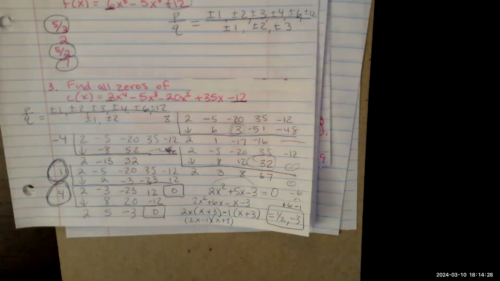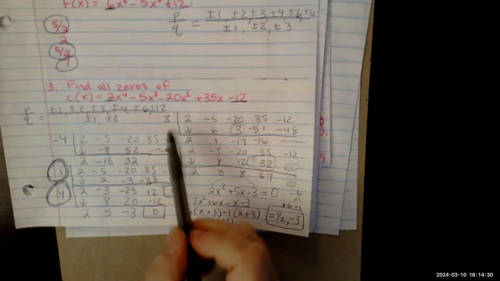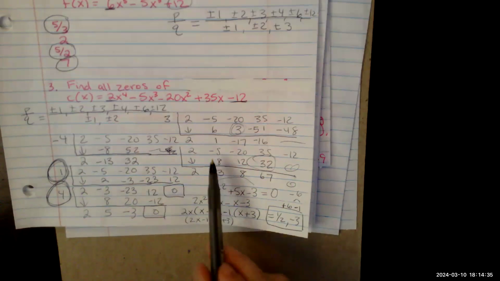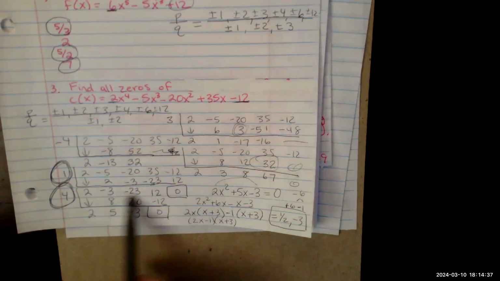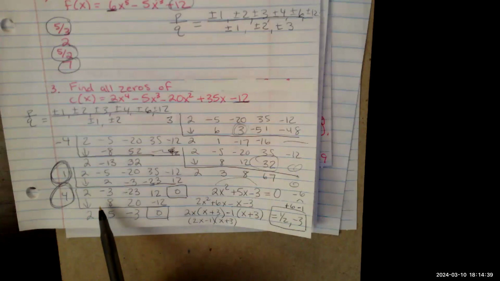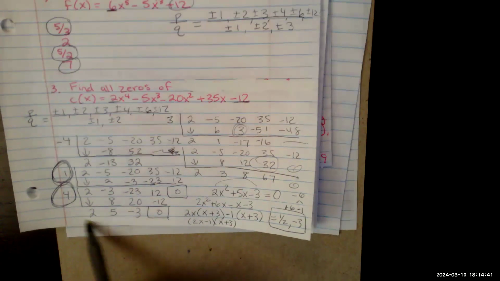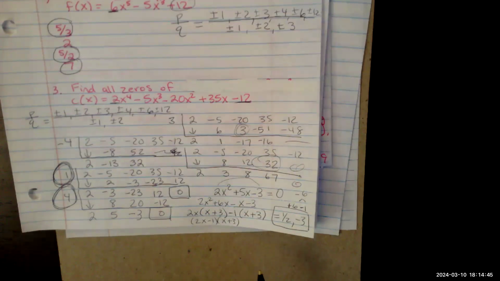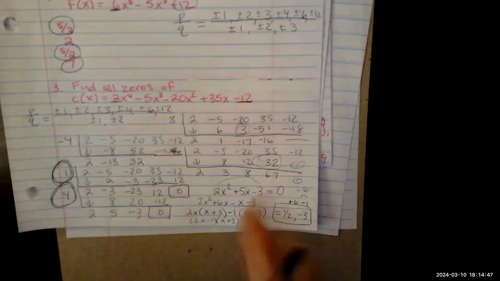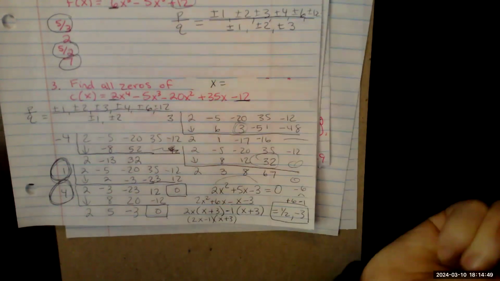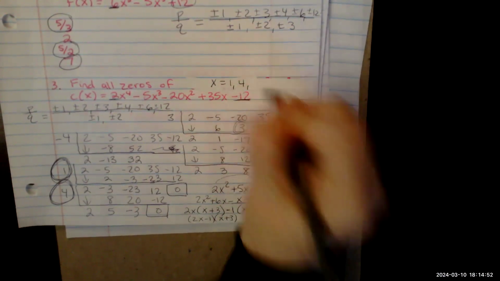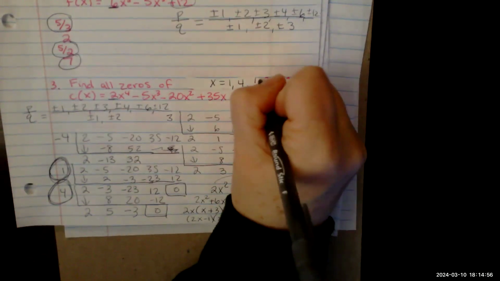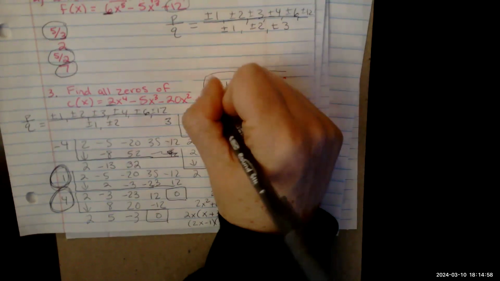So I had to do some guessing and checking at first. Once I found my first answer, I could then use these new numbers instead of going back all the way to these and keep guessing and checking again. And then once we got down to something which was an x squared, I could try to factor it, which I could. So my final answer for the zeros would be 1, 4, because don't forget these count, 1, 4, 1/2, and -3.